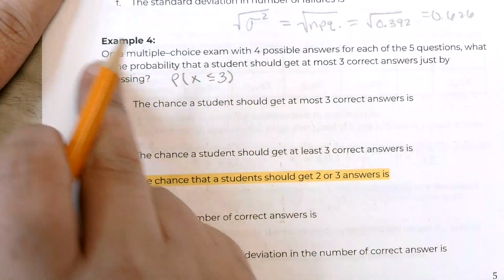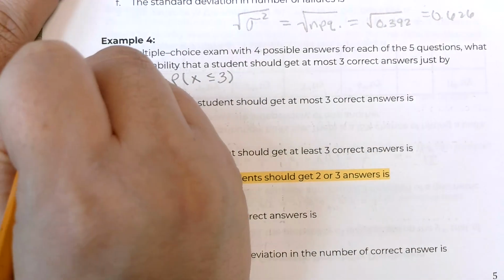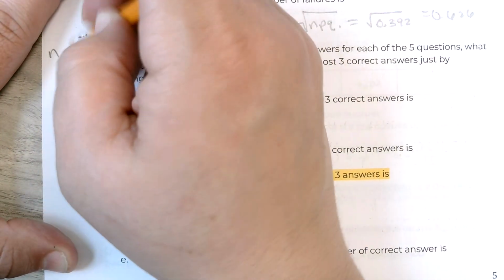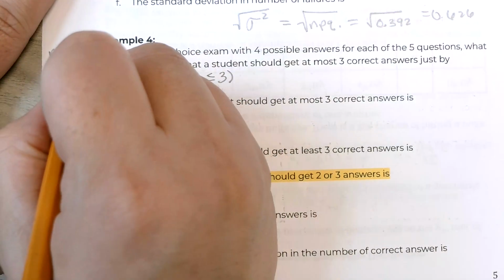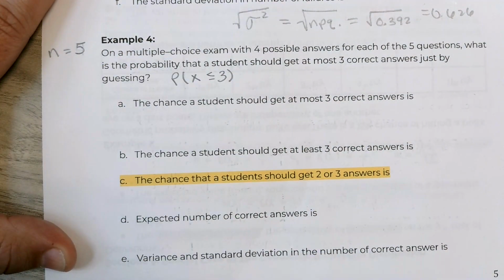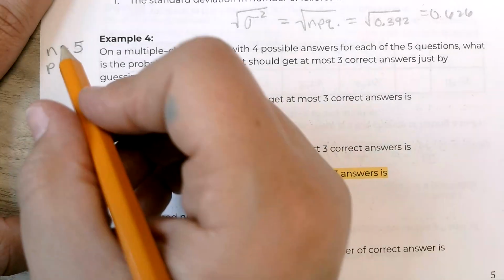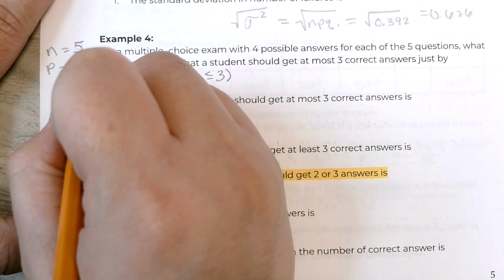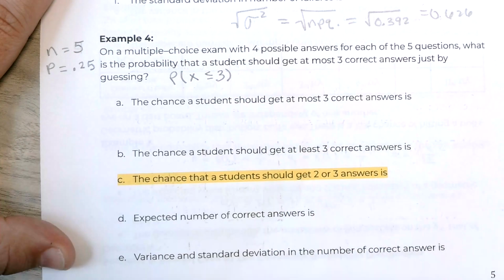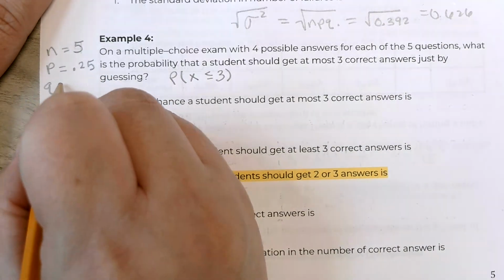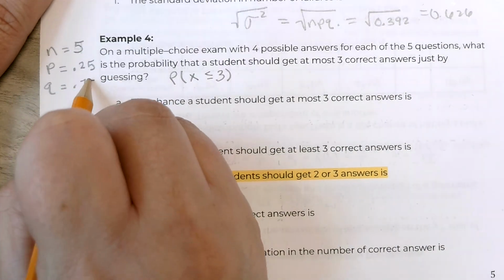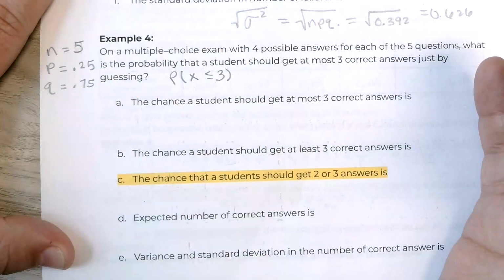Really quickly, I want to write down our given variables. We have 4 answer choices, but we have 5 questions. So the number of questions is 5. The probability of success comes from the 4 answer choices. So the probability that they will get the right answer is 1/4 or 0.25, which means the probability that we'll get it wrong is 0.75. And this is just guessing, right?